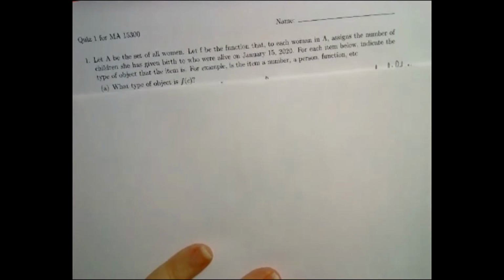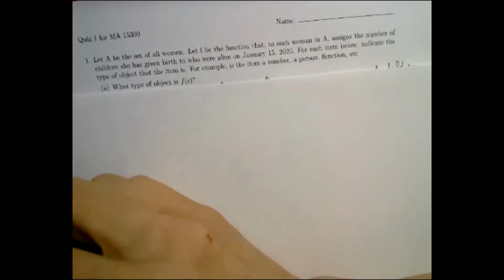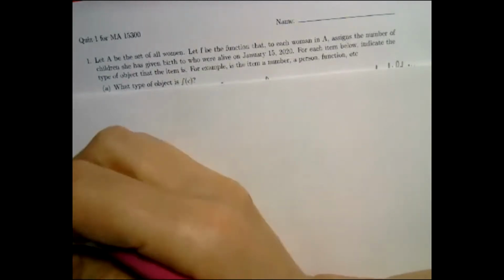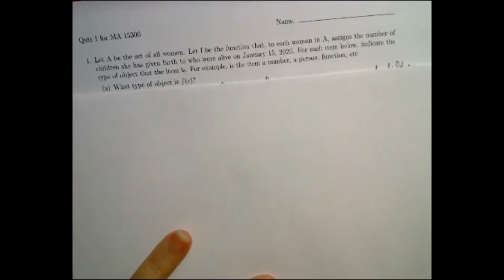All right. So probably some of you know that I graded your quiz and it's already on Brightspace. And every time I grade the quiz, there is a lot of feedback written on the quiz. So it's crucial for you to go and read the feedback and figure out what you did wrong. That's the only way you're going to learn the material.